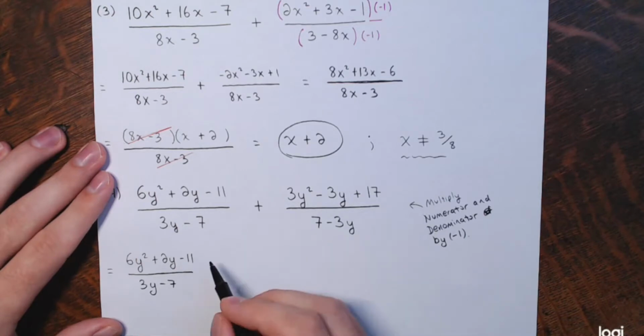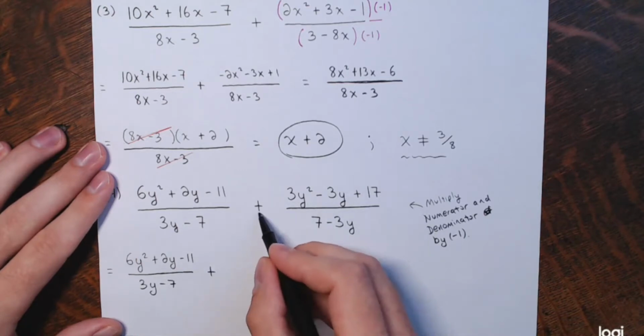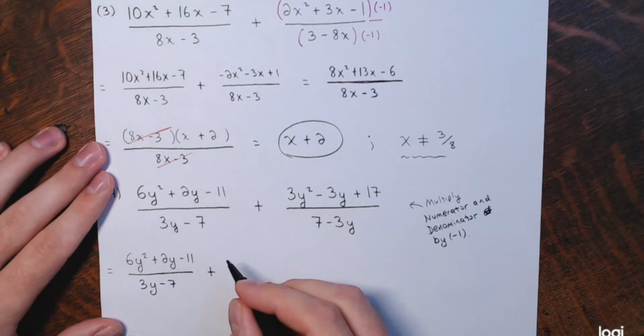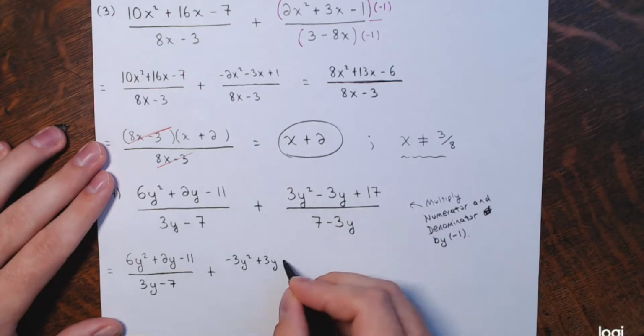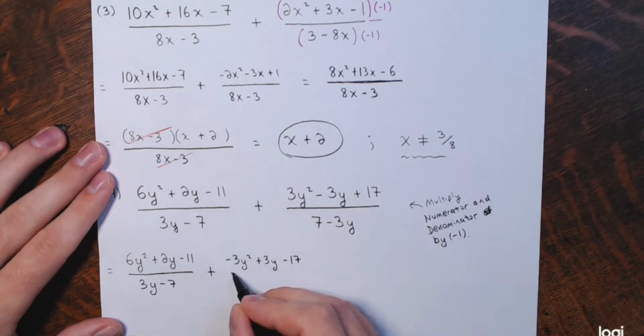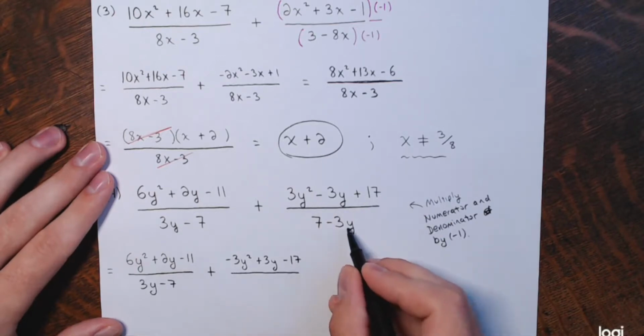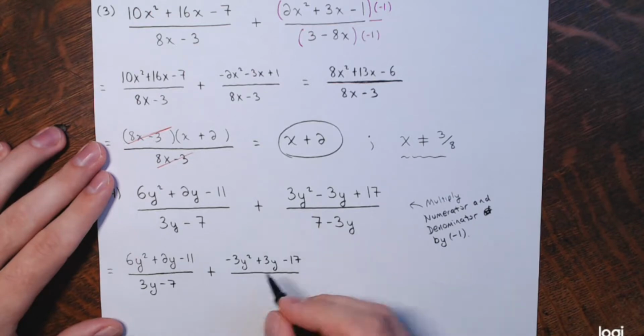And then plus, still plus here, and then I multiplied the numerator by -1, so that's negative 3y squared plus 3y minus 17. Right? You're doing every single term by -1. And then the denominator is also multiplied by -1, making it 3y minus 7.